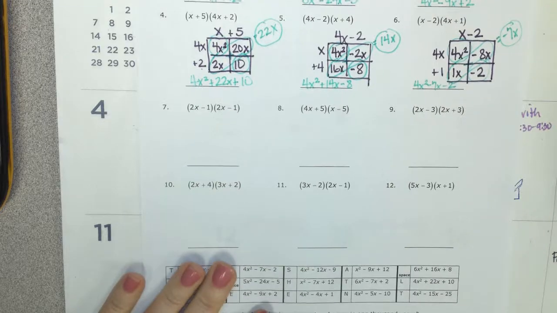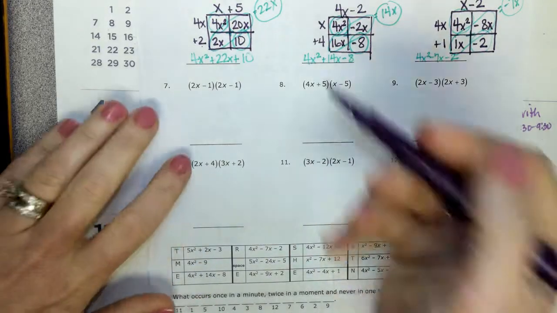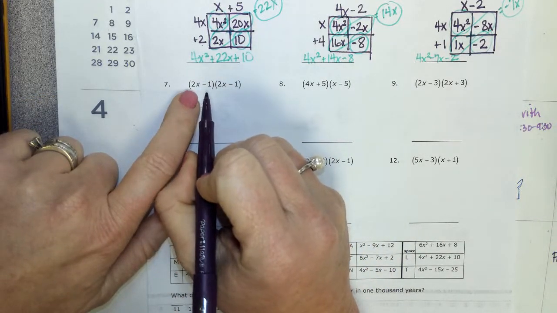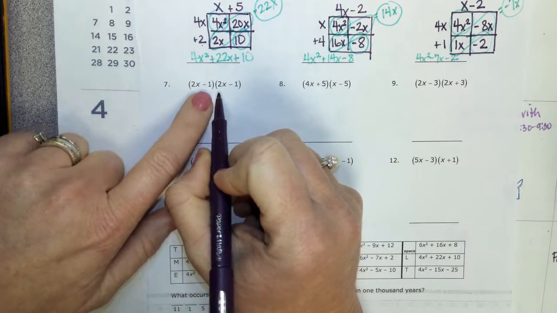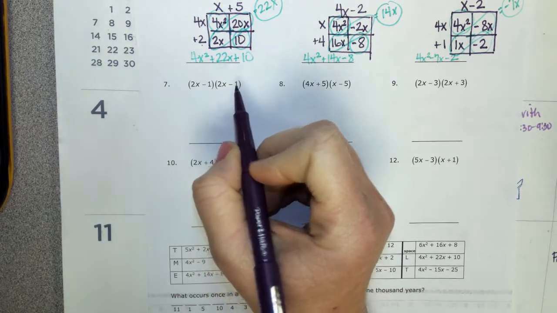Okay, and now I'm going to start using my double distribution. So I'm first going to take my first term in the first binomial and multiply it with both terms in the second binomial. And after that, then I'll multiply my second term in the first binomial with both terms that are in the second binomial.